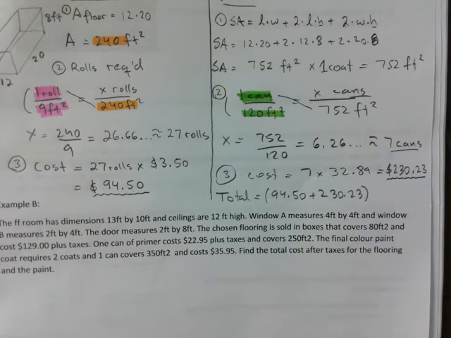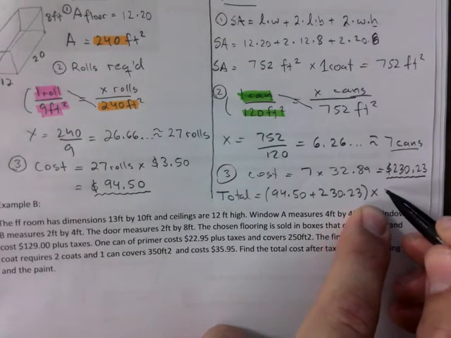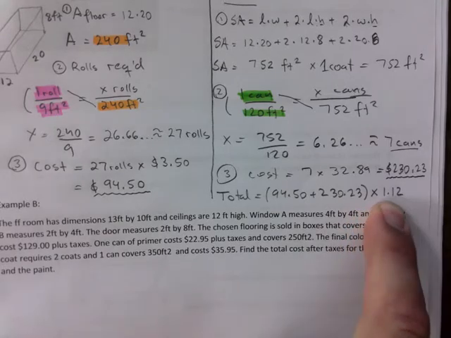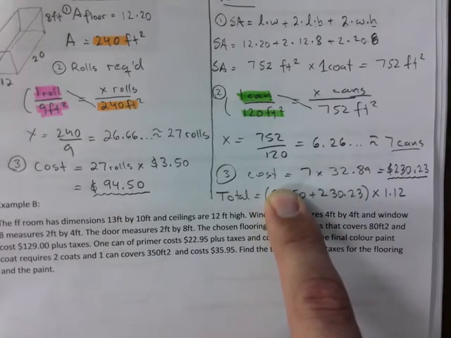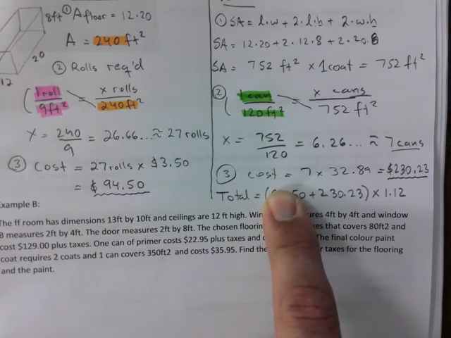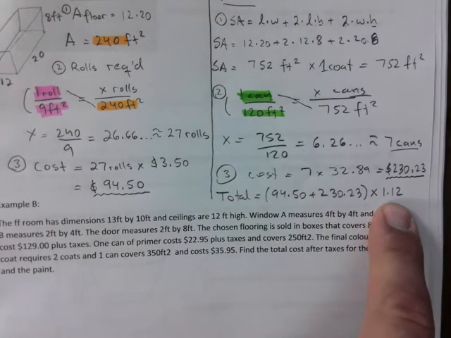Shortcut. 1.12. Why? Taxes in this province, if you pay both taxes, it's 12%, 7 and 5. I'll give you more on this later. But you go times 1.12. What it does, it will take the subtotal, add the 12% to it, and give you the final amount. That's a shortcut to find taxes.